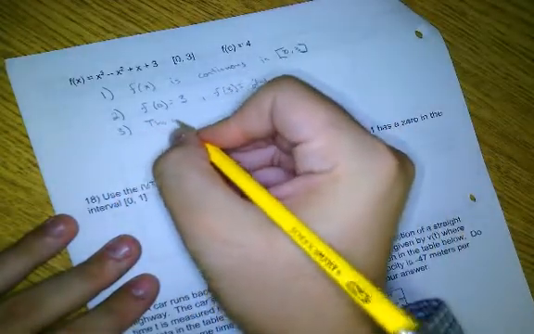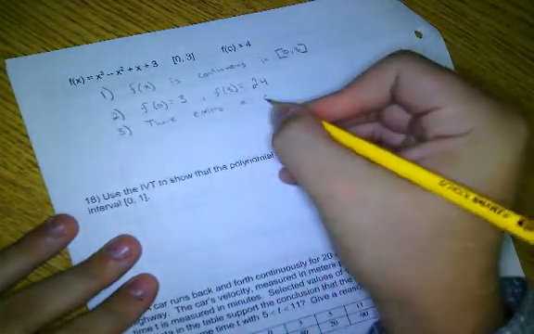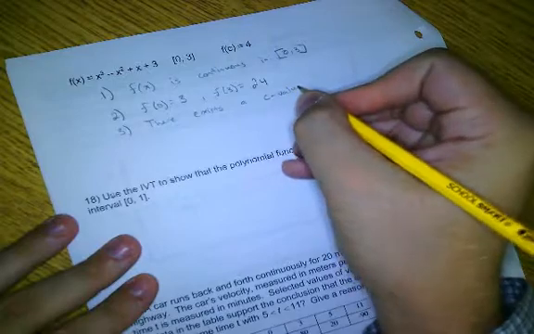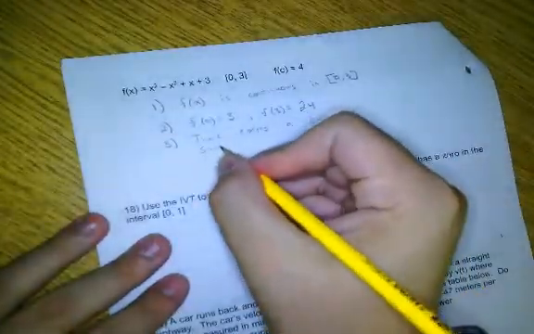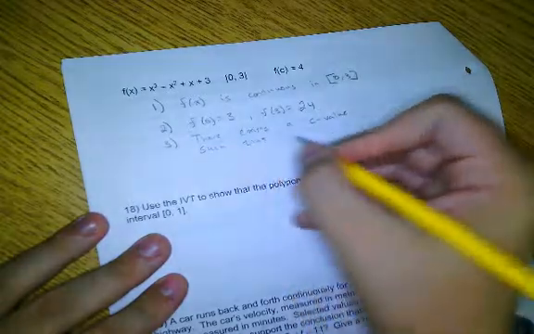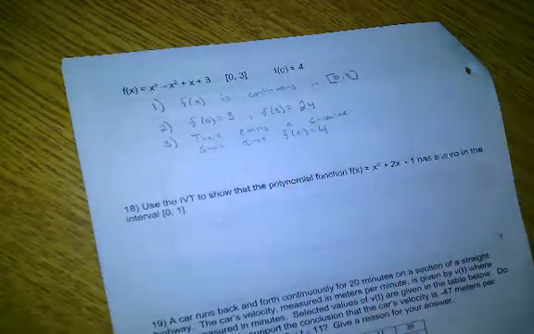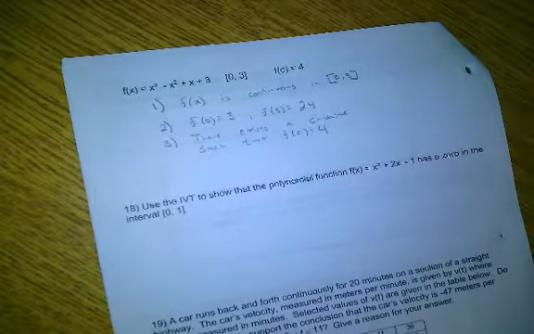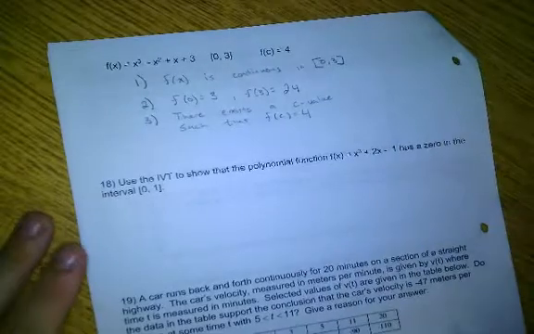So there exists a c value. Alright, what exactly did I say last time? There exists a c value such that f of c equals 4. So that's the verification. Now let's find out what it is.